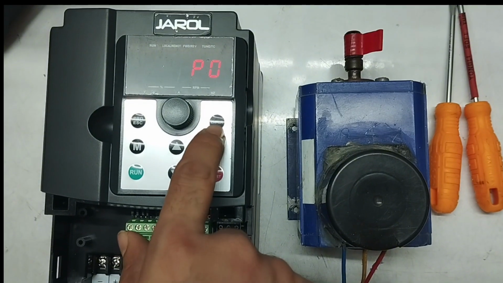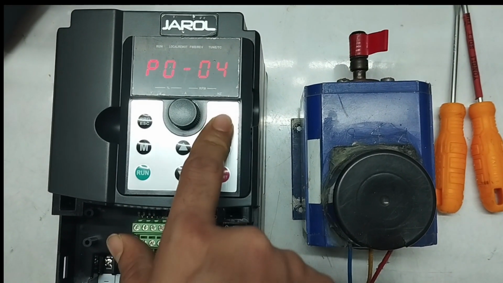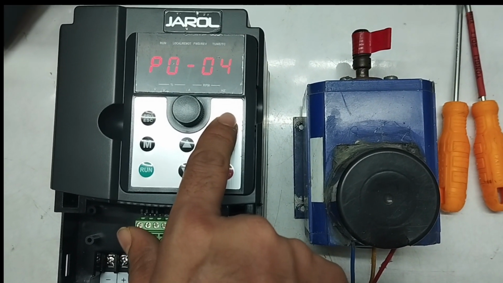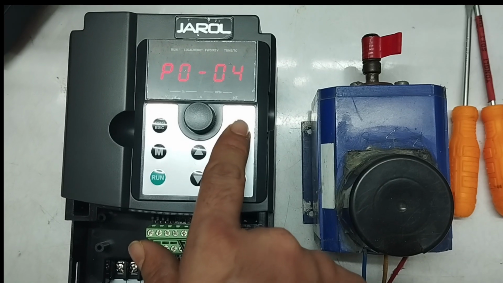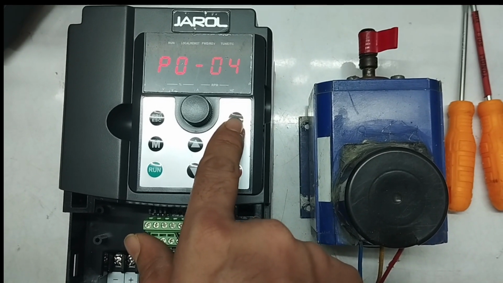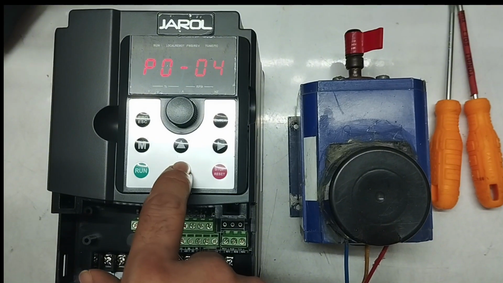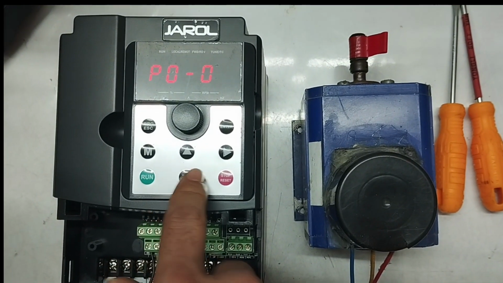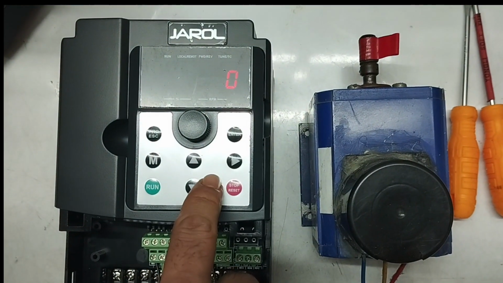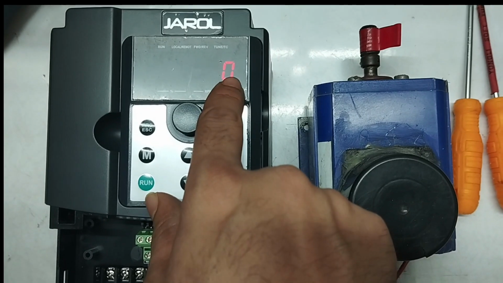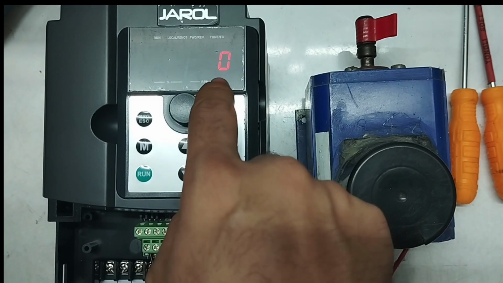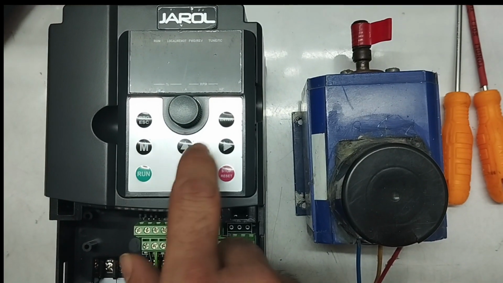Source, enter. P002 for run command. So I go to P002, enter. Now here 0 means run from keypad.